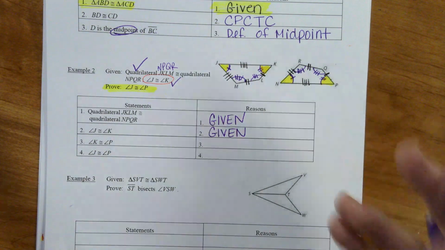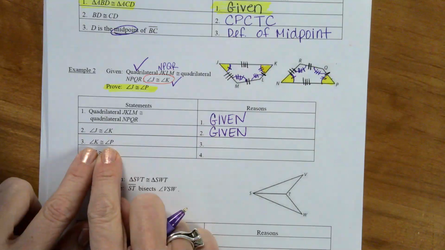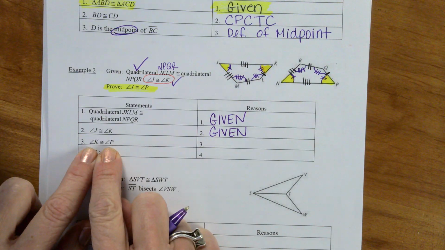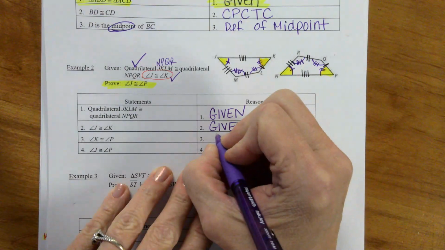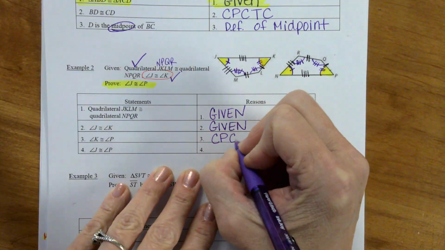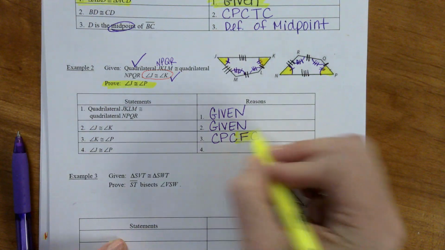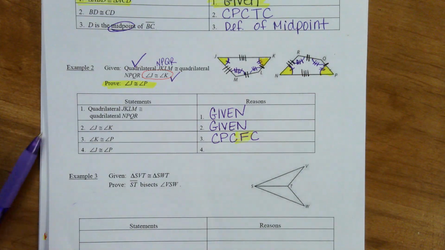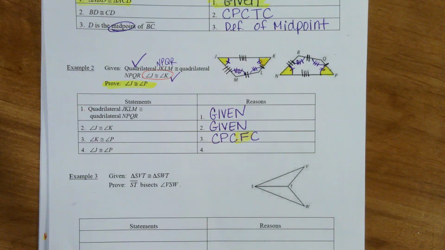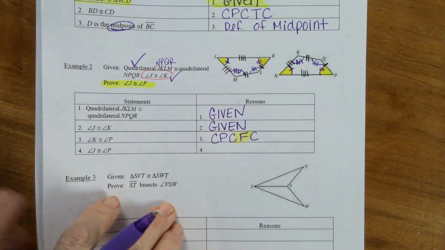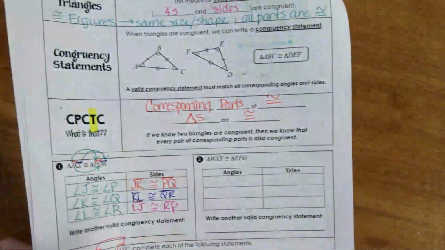Well, if those 2 figures are congruent, what would be the reason that K and P, those corresponding parts, are congruent? Because corresponding parts of congruent figures are congruent. This time I have an F because I'm not talking about triangles, I'm talking about figures. Okay, you don't need to flip your page. I'm going to flip it for you.